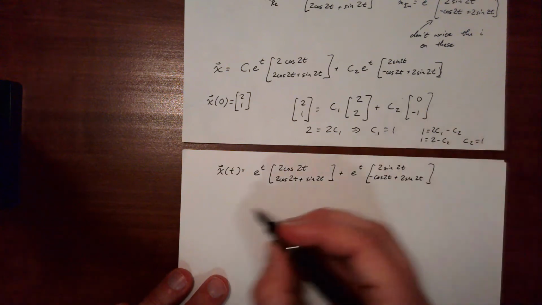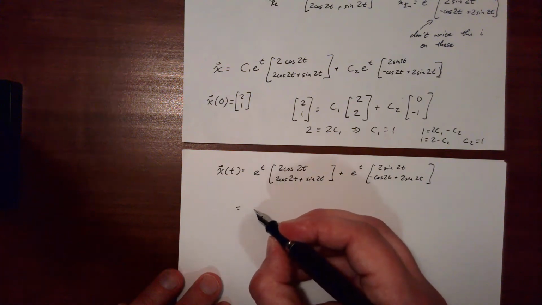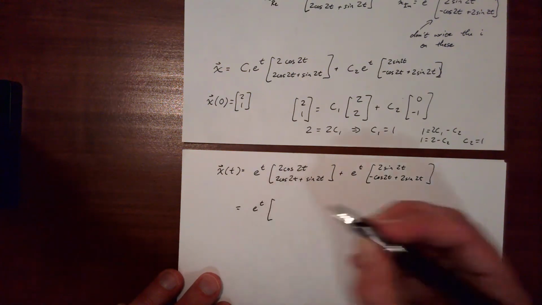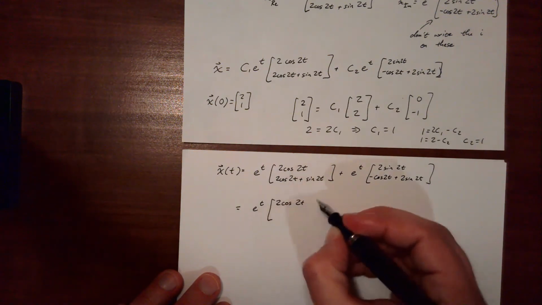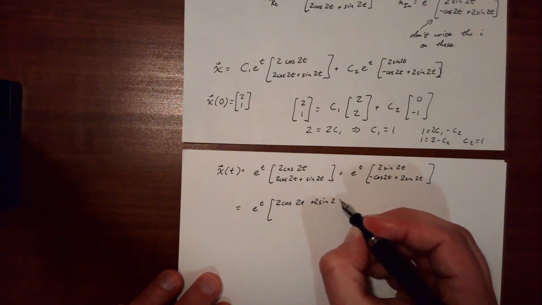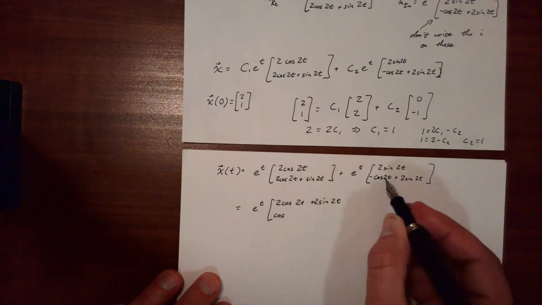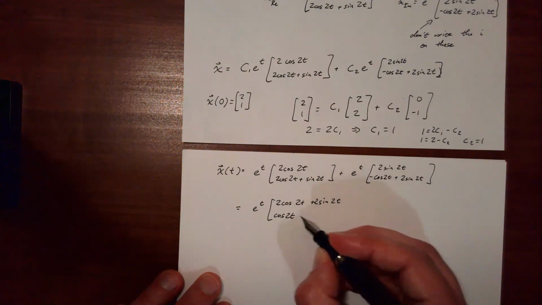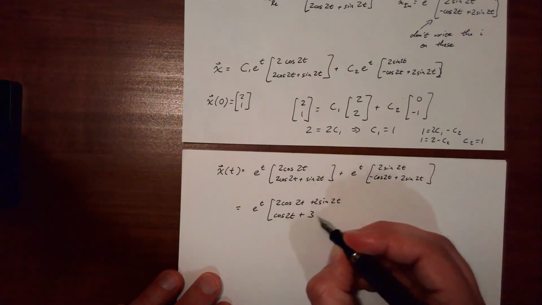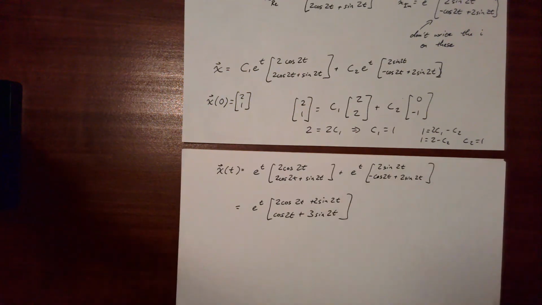And now I can actually combine these into one big expression, so I can get e to the t, and it's just going to be 2 cosine 2t plus 2 sine 2t. And down here, it looks like it's just going to be 2 cosine minus cosine, which is going to cancel out to make just cosine. So you get this.